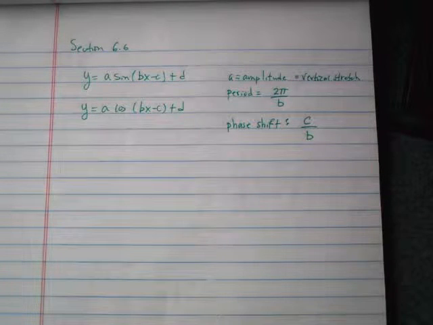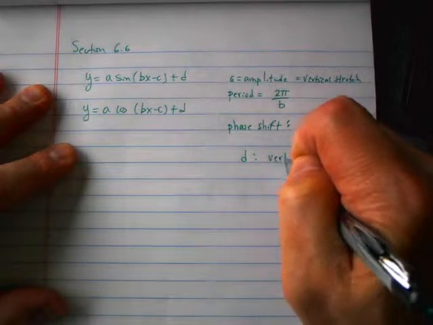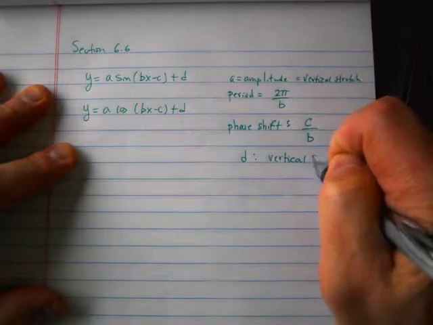And finally D, we didn't look at D, but people yelled out what D was at the end before we left. What's D? Your shift up and down. So D gives your vertical shift.